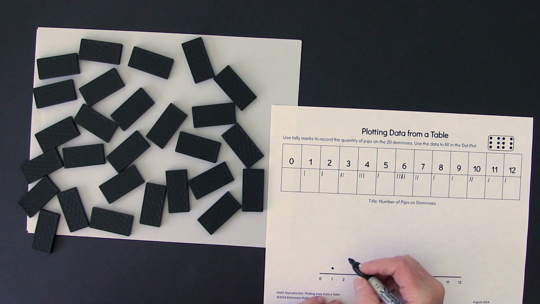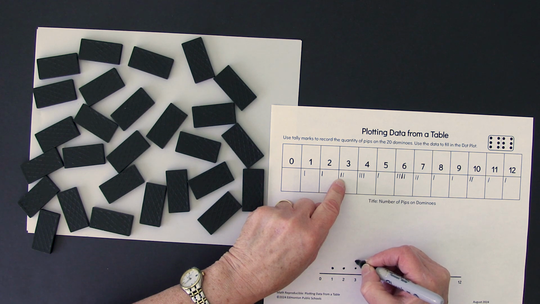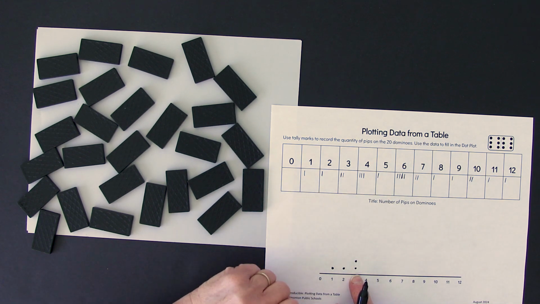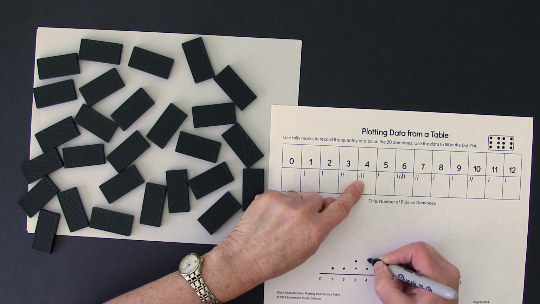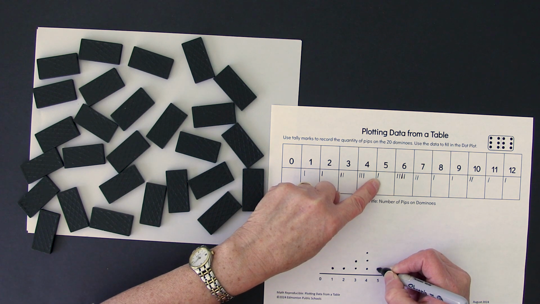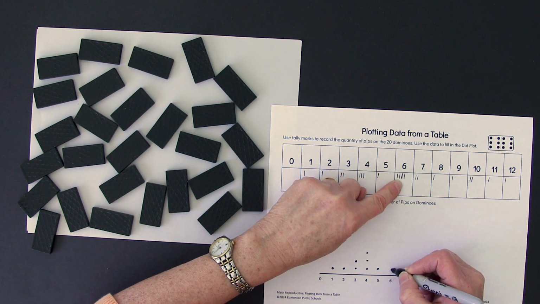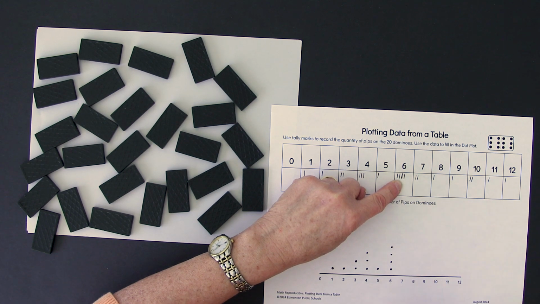I only had 1 for the number 2. I turned over 2 dominoes where 3 was the quantity. For 4, I had 3 dominoes. For 5, I had 1. For 6, I had 4 dominoes that had a quantity of 6.